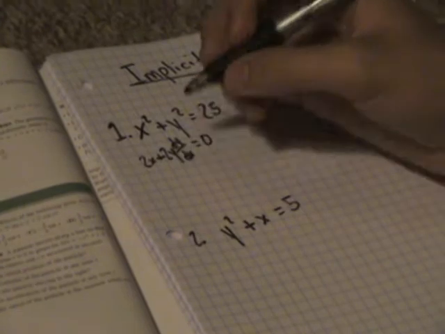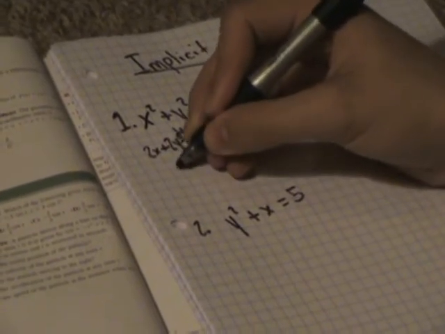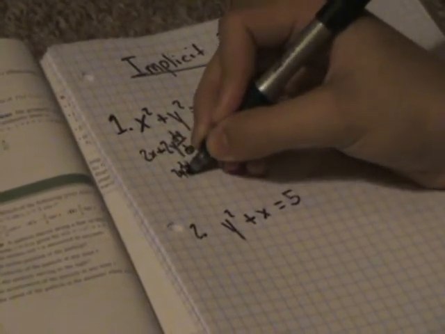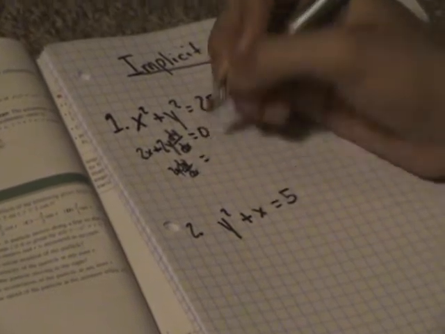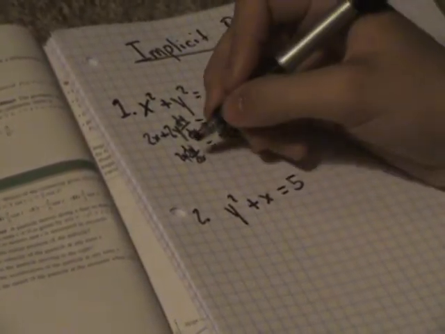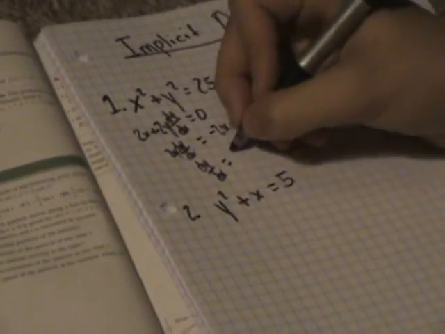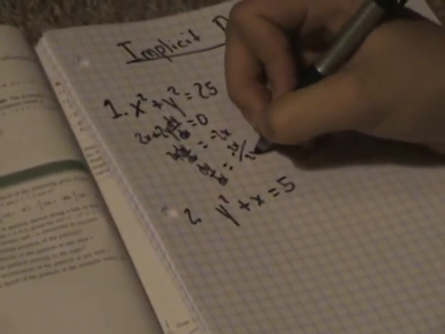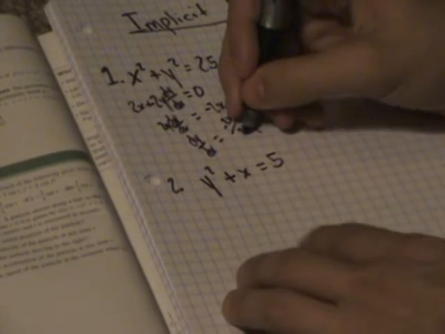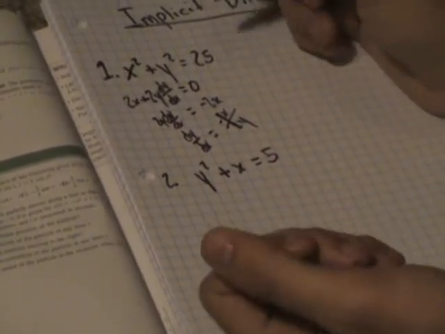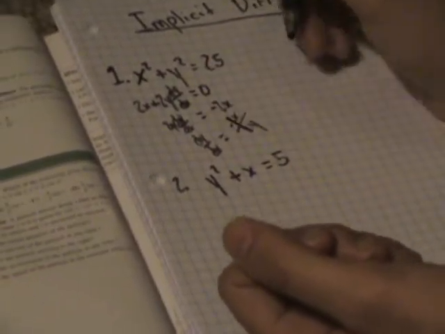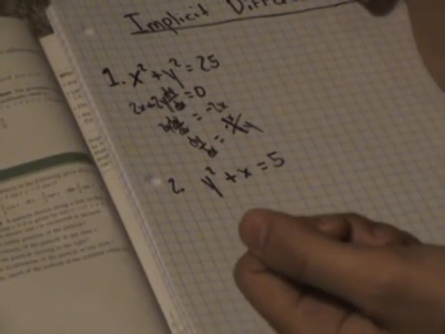So subtract 2x. So you get 2y dy/dx equals negative 2x. Divide by 2y. dy/dx equals negative 2x over 2y. And well, these two cross out, you get negative x over y. But that is actually very simple. That's all it really is, finding that with respect to dy/dx.